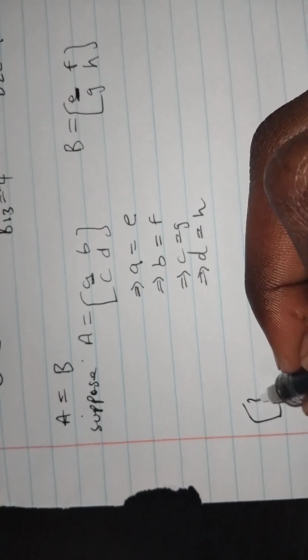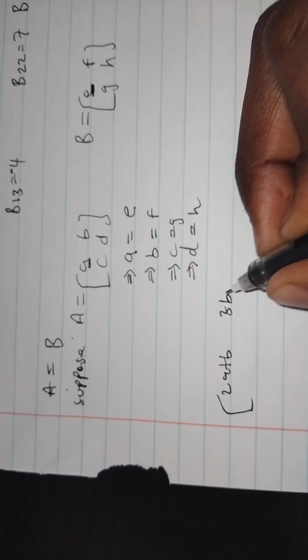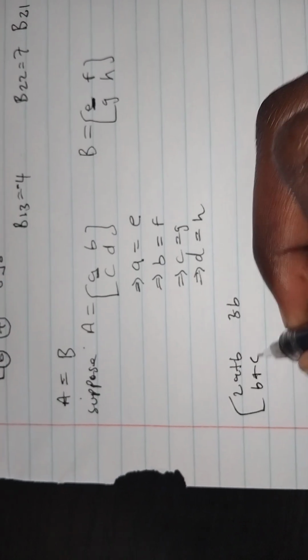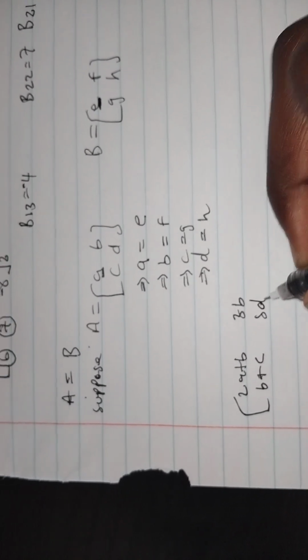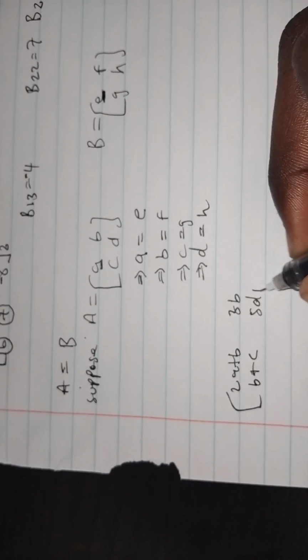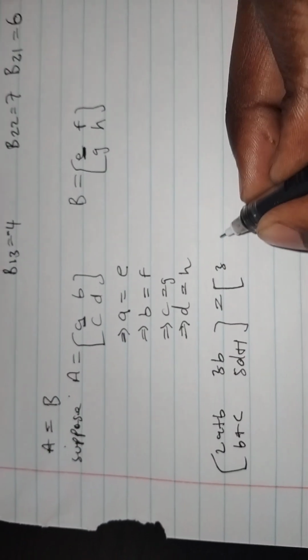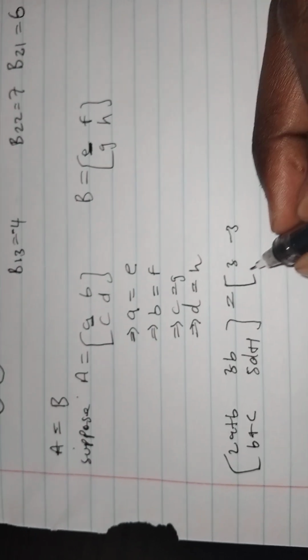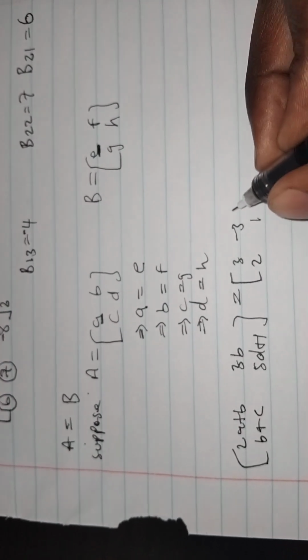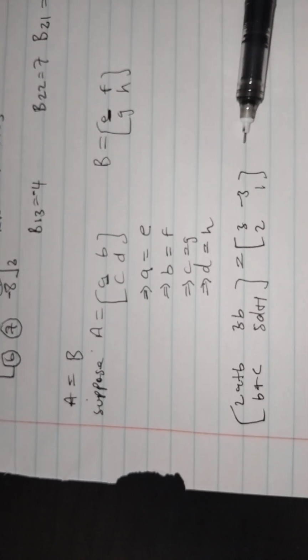Let's suppose you have 2a plus b on the first entry, then 3b, then b plus c, and 5d plus 1, and it is equal to 3, minus 3, 2, 1. From the explanation I was making, we can apply that knowledge to this type of problem.